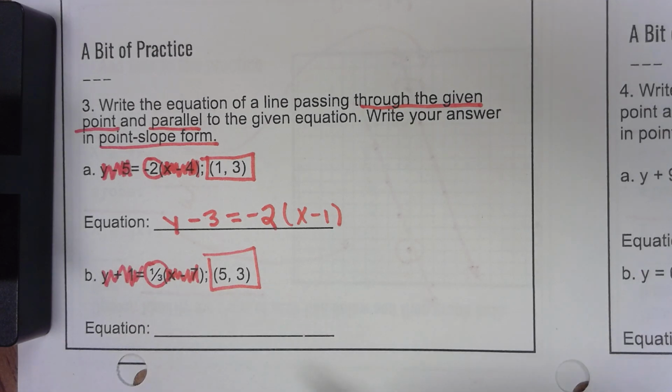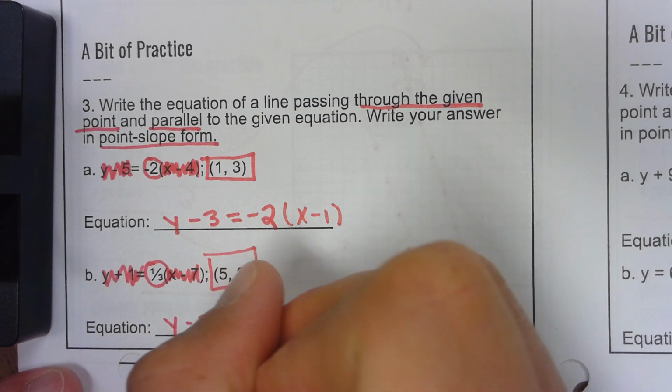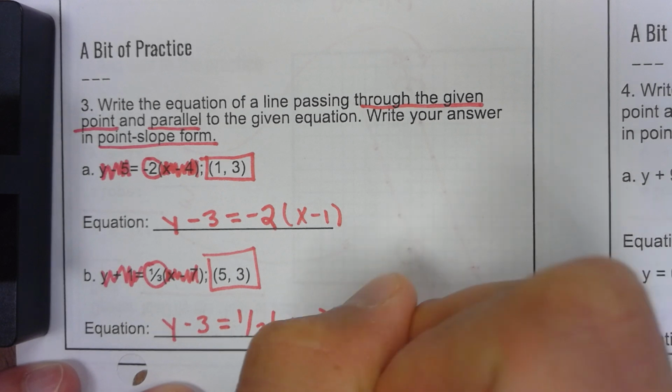So 1/3 is my new slope. It needs to pass through (5, 3), so that's y minus 3 equals that slope of 1/3 times x minus 5.